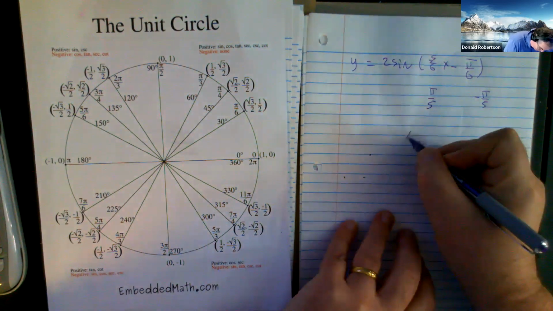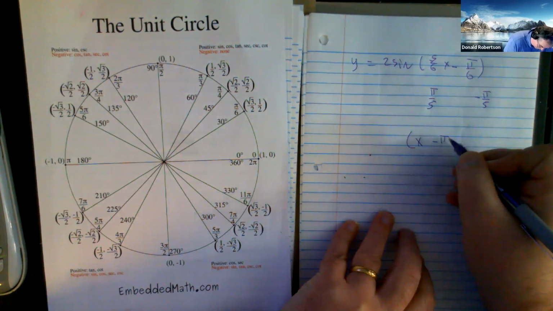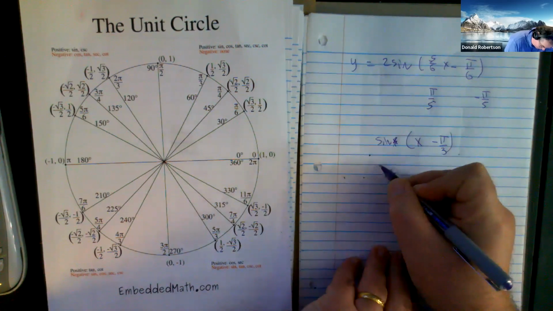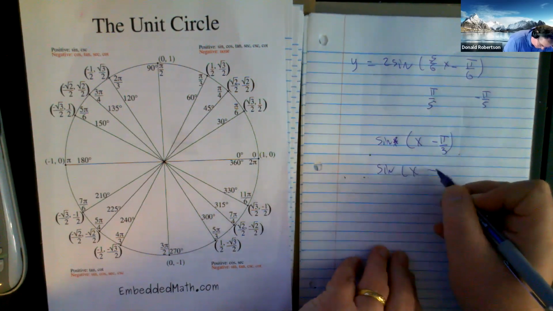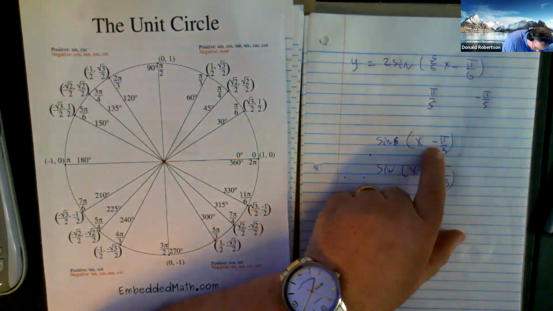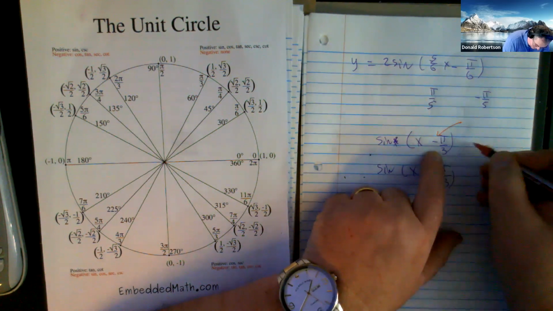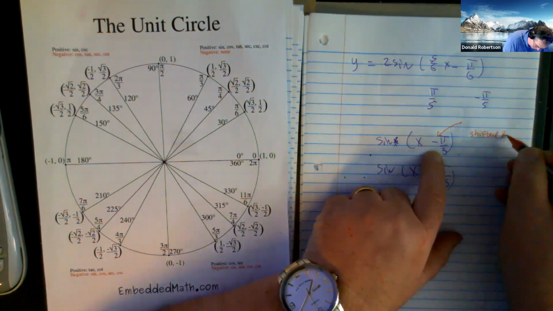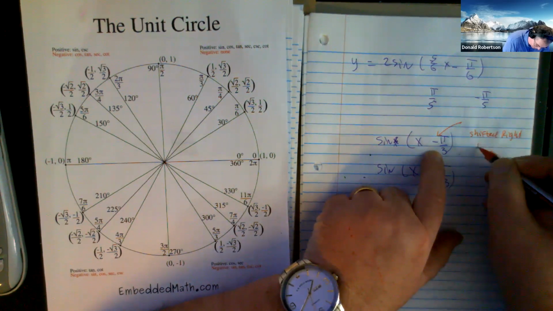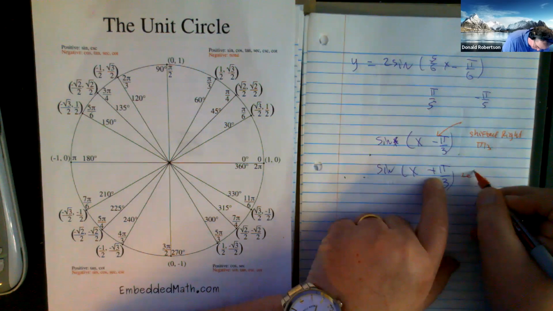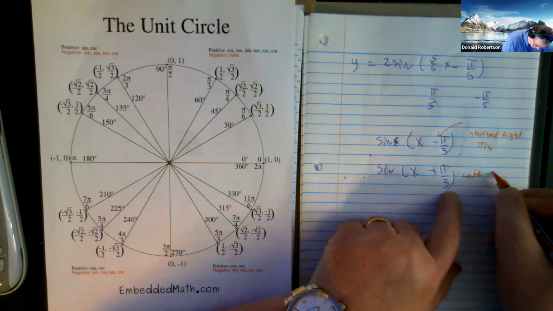And the reason for that is, let me show you a very simple situation. When this is negative, right, it's shifted to the right pi upon 3. And this is shifted to the left pi upon 3.